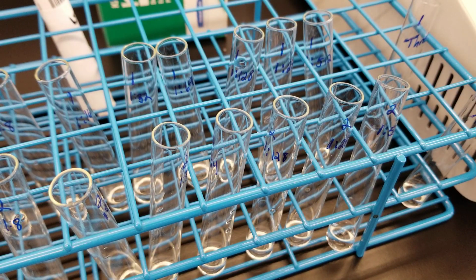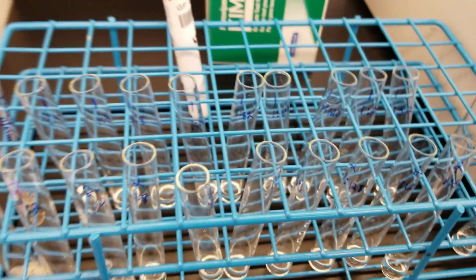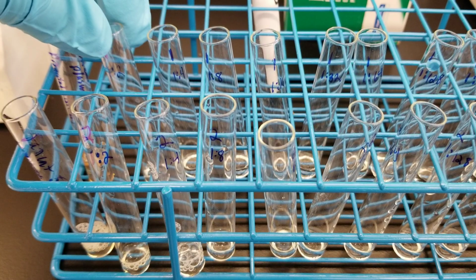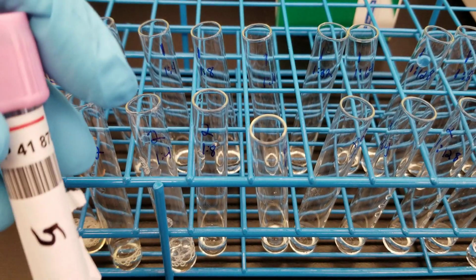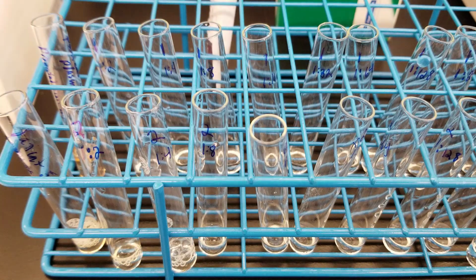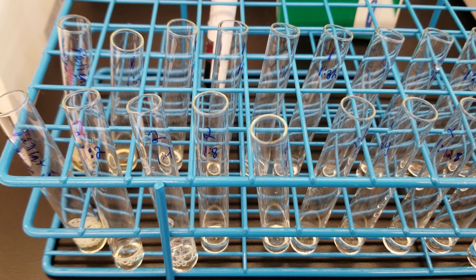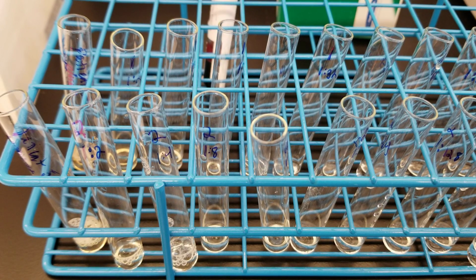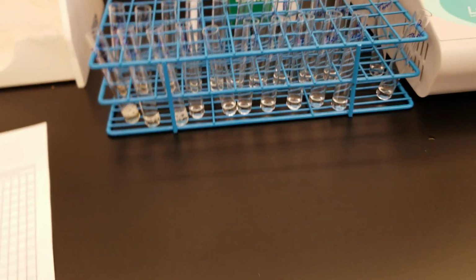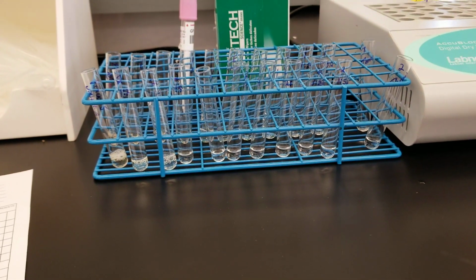All right, so I'm going to use a new tip, and I'm going to do the same thing with the first visit sample. This is the second visit sample, but I didn't want to put it in that line, so it's back here. All right, I'll get back to you. Okay, so I just did the first visit. I'm getting rid of that tip, and I'm going to put this away. If you look at all of these, they look pretty homogeneous with the level of fluid in them.